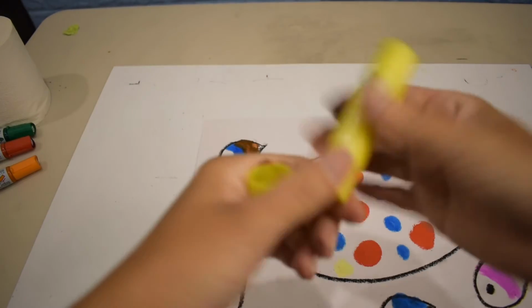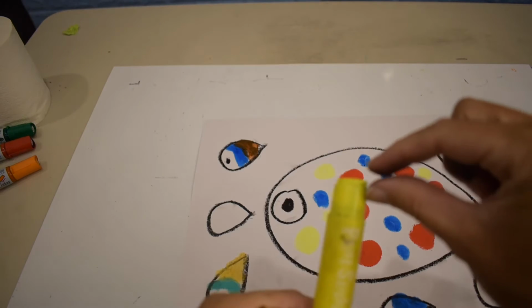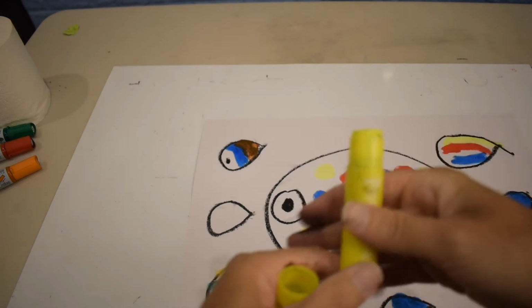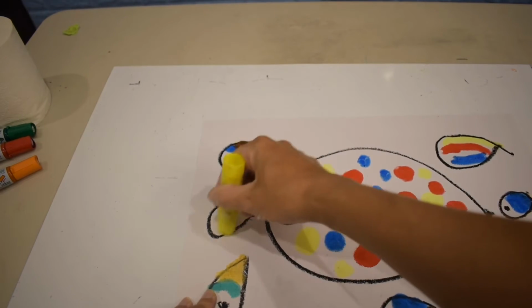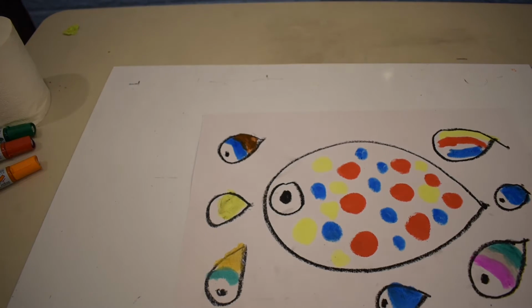So again, okay, now when you have a little bit left, you only need to roll up a little bit. Remember, it's not your mommy's lipstick, so you can kind of do that. Okay.